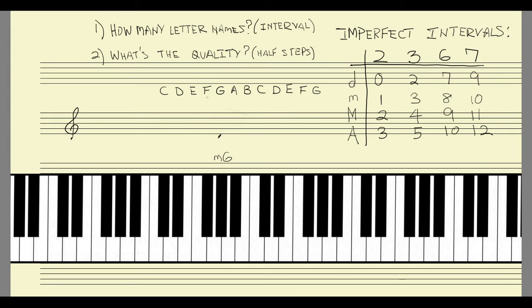Now that sixth means we need to move through 6 letter names. So let's figure out what our top letter is going to be. So we're going to start on D 1, E 2, F 3, G 4, A 5, B 6. So our minor sixth is going to be some kind of a B. Now, how many half steps do we need for a minor sixth? Well, let's go over to our sixth column right here, and our minor row right here, and that lands us right here, 8 half steps. So I'm just going to write 0 to 8, just to remind me that I'm starting on 0, and I need to go to 8.